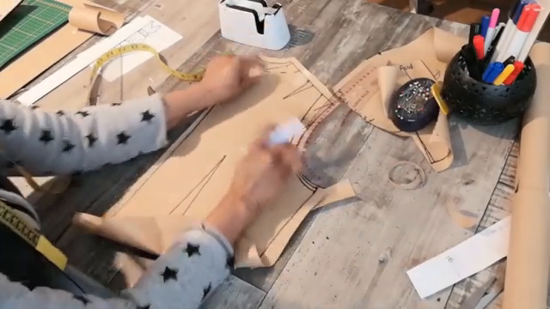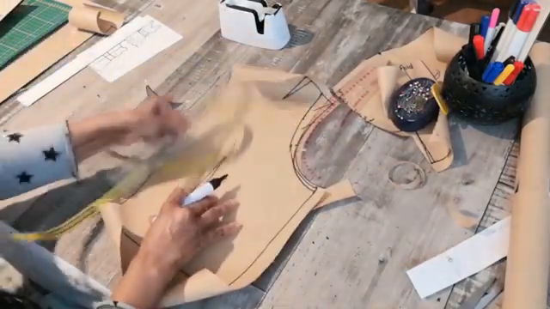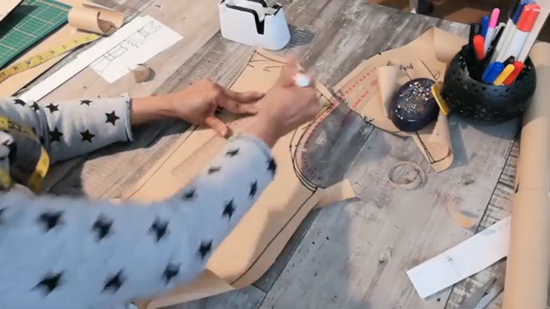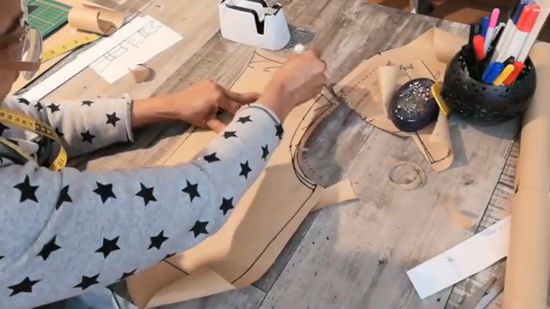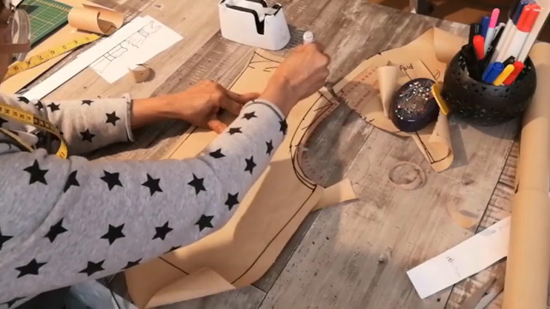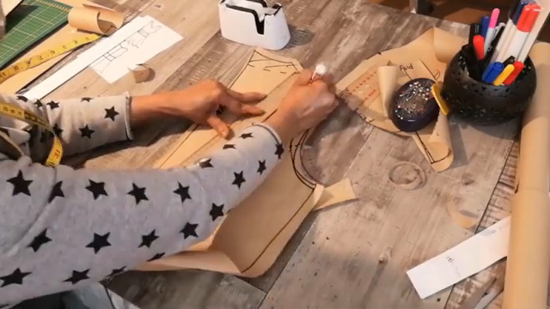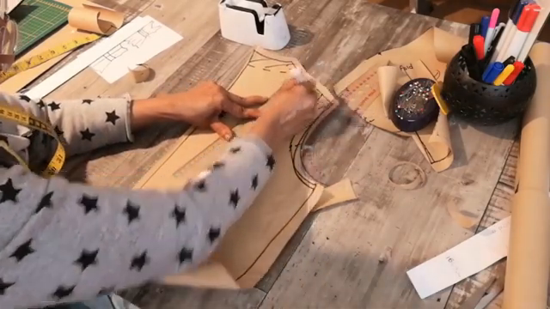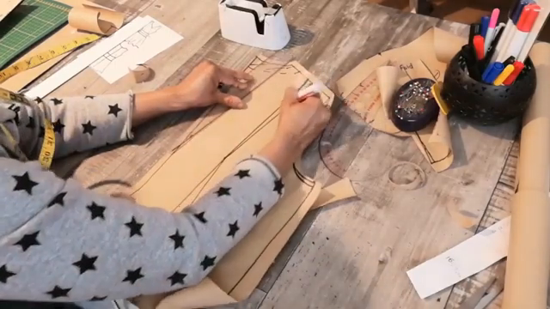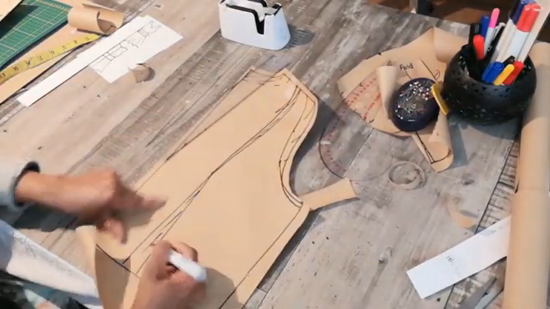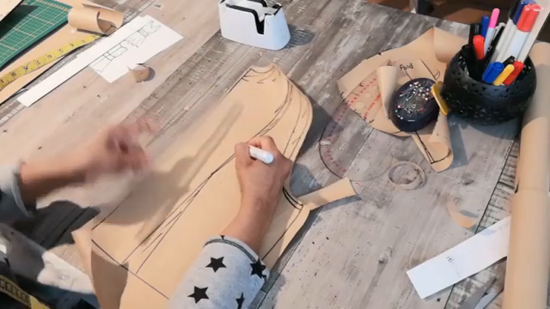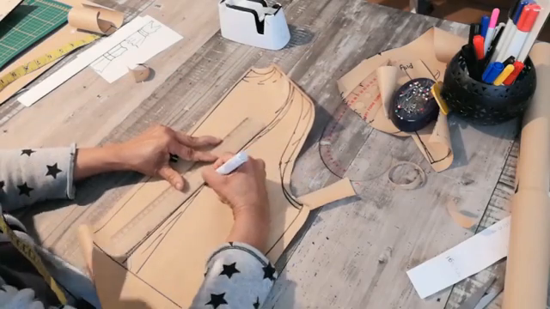Okay, from here you draw a line until your dart point. You're going to remove this and this. Here you can make a little bit of curve.